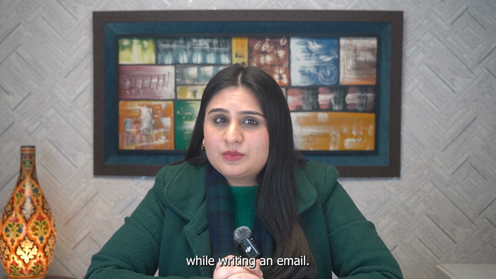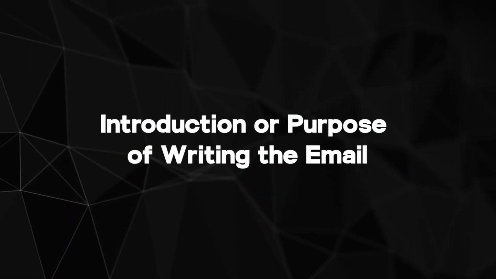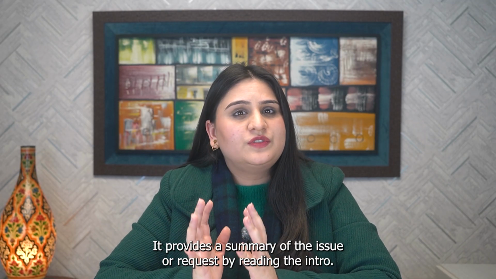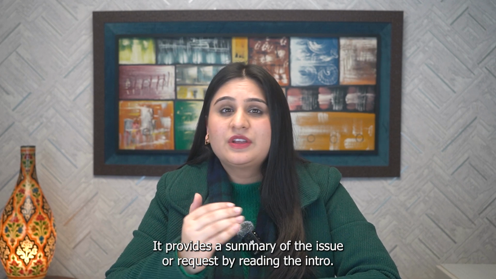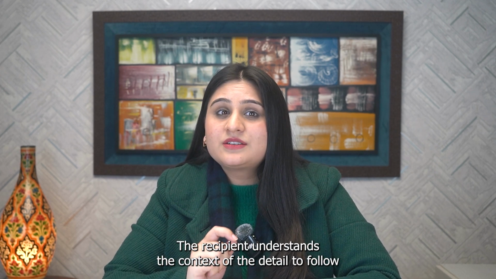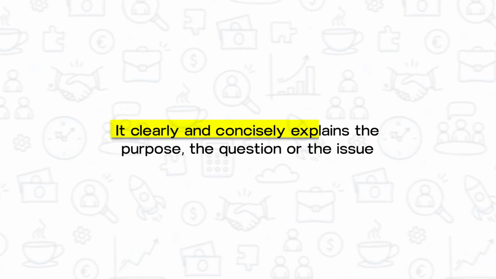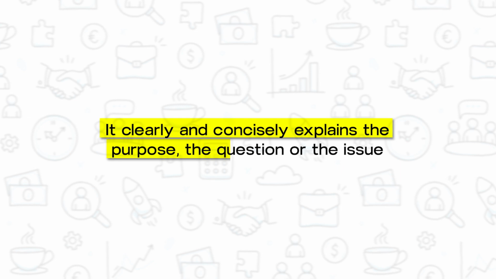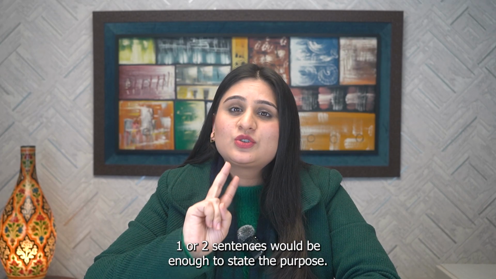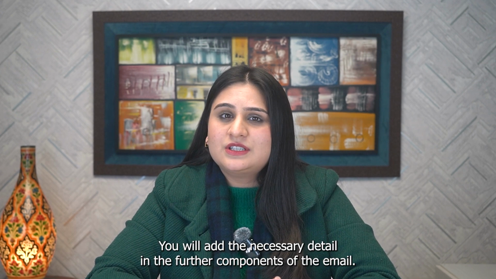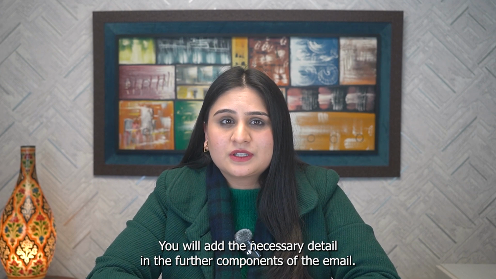While writing an email, you need to write the introduction or purpose of writing the email. It provides a summary of the issue or request. By reading the intro, the recipient understands the context of the detail to follow. It clearly and concisely explains the purpose, the question, or the issue. One or two sentences would be enough to state the purpose. You will add the necessary detail in the further components of the email.